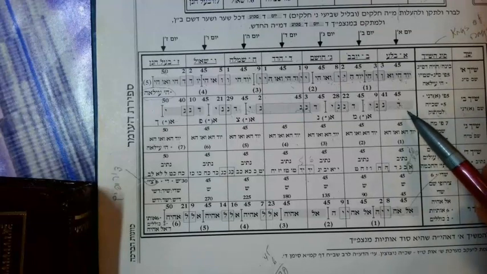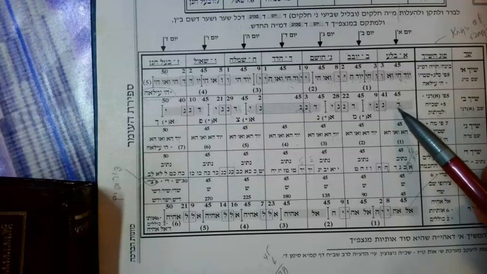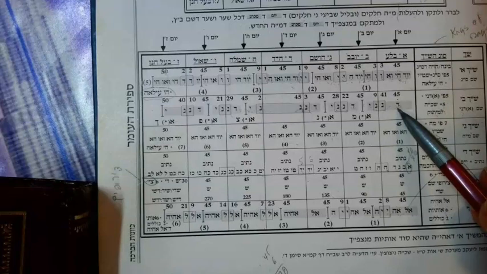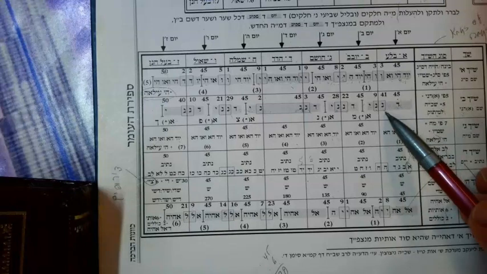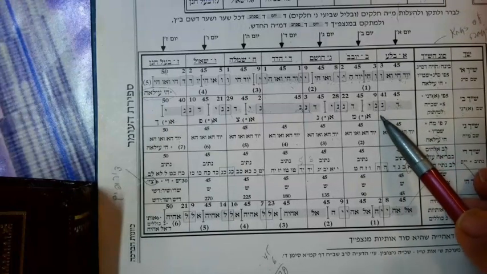And so he takes the Dalet of Adni, of Dani rather, and he mitzaref it with the Nun. He splits the Nun.